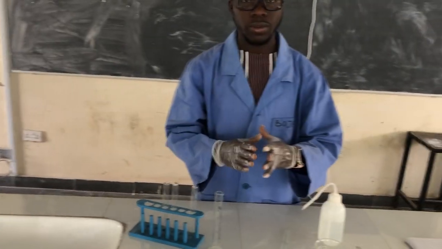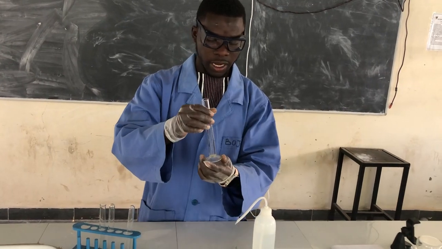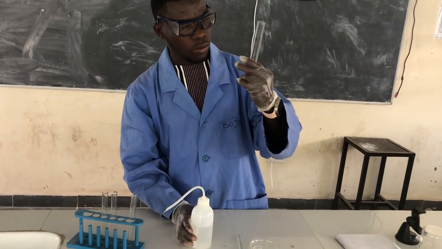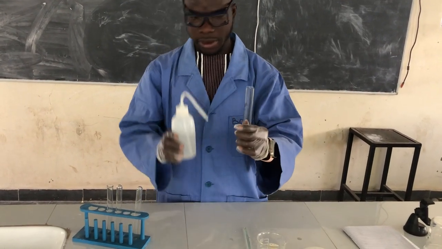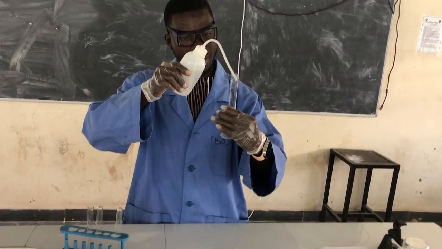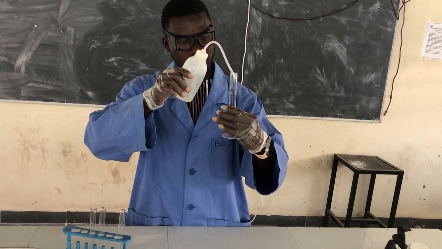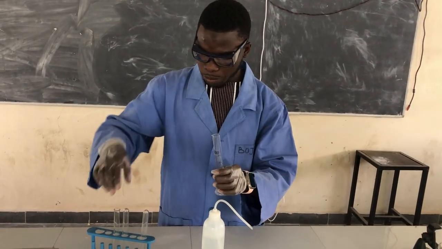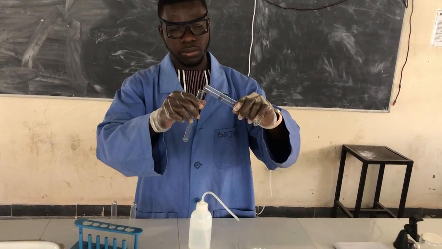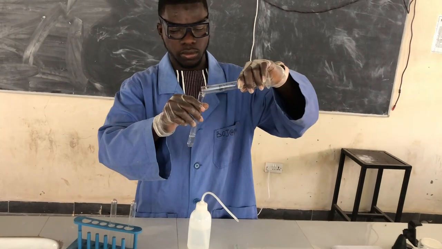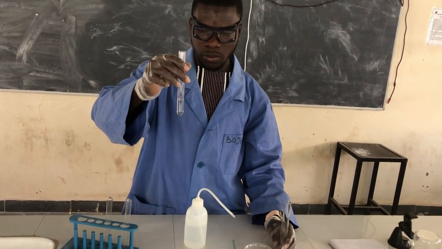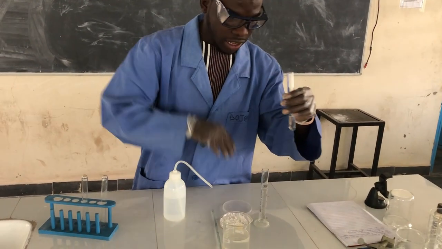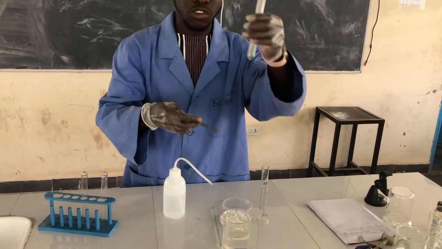Now in temperature, we are going to measure, let's say, 10 ml or 5 ml of water. And this 5 ml of water, we put in a test tube. From here, we will prepare a saturated solution with this volume of water.